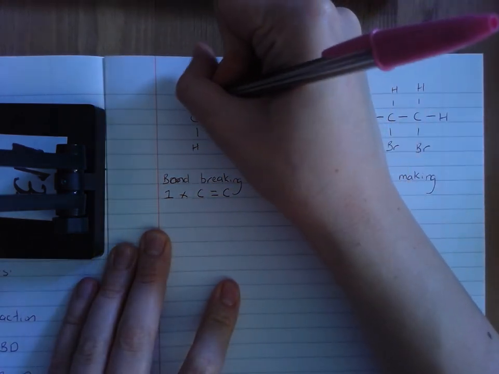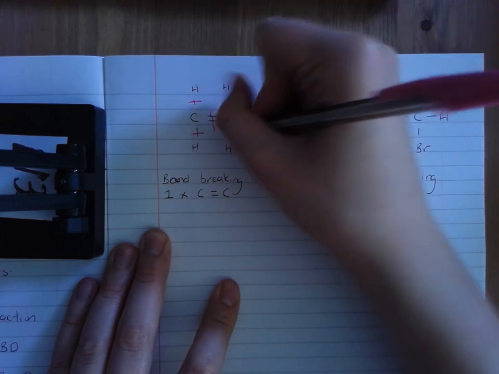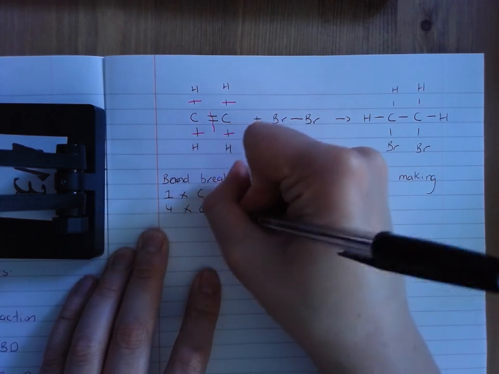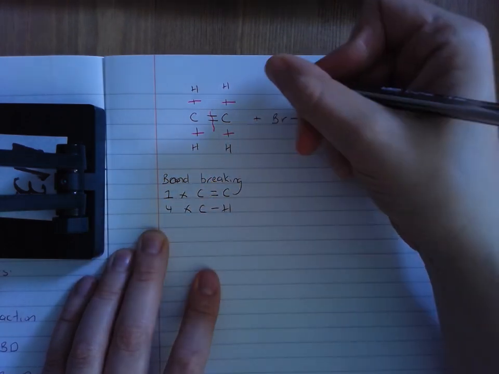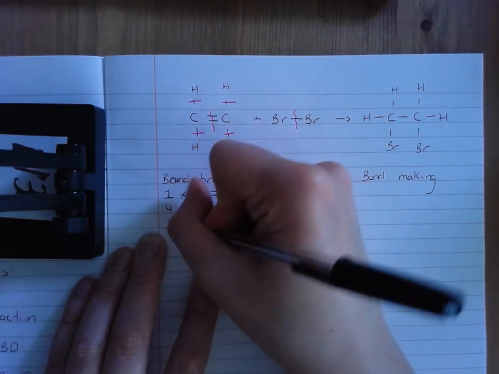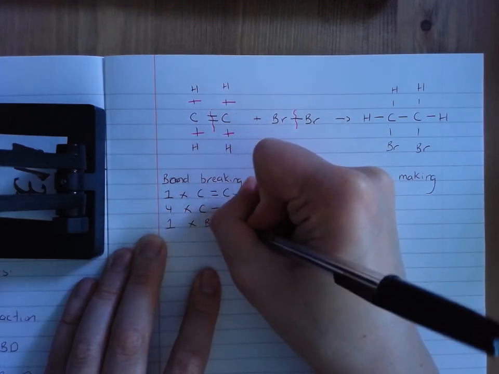So I'm going to break this carbon-carbon double bond. I'm going to break this carbon-hydrogen bond, and I've got 4 of them to break. So I've got 4 carbon-hydrogen bonds to break, and then I've also got a bond between the 2 bromines, and I'm going to break that 1 bromine-bromine bond.